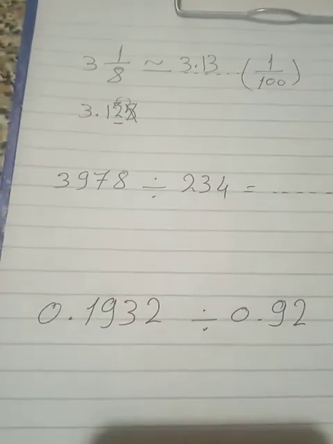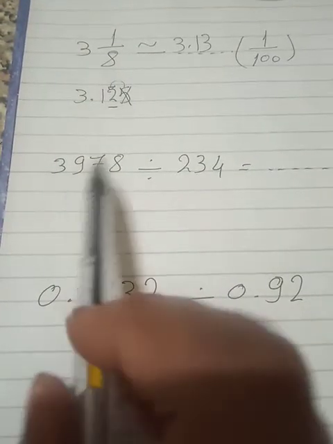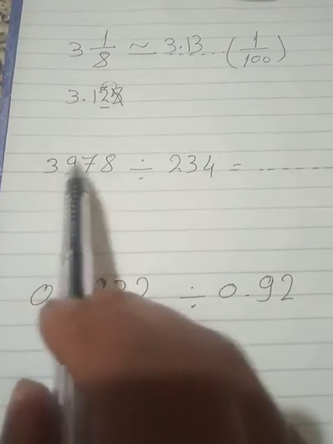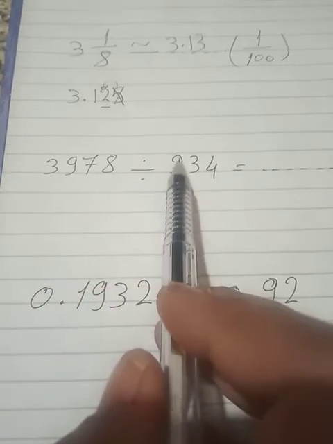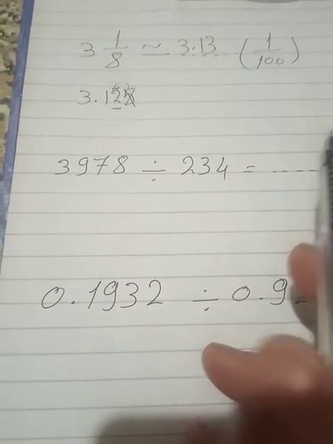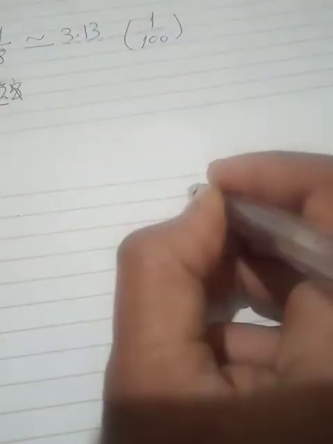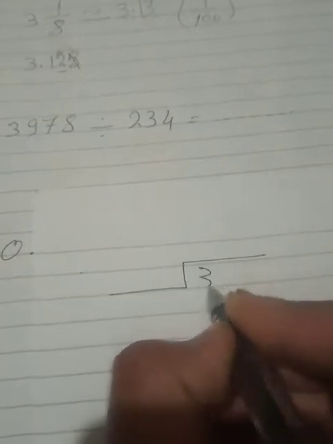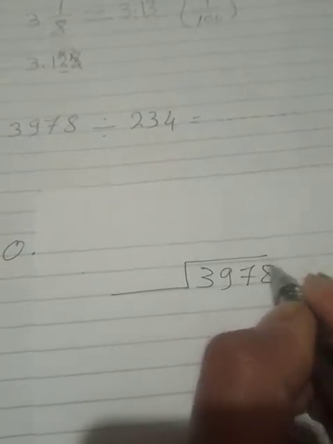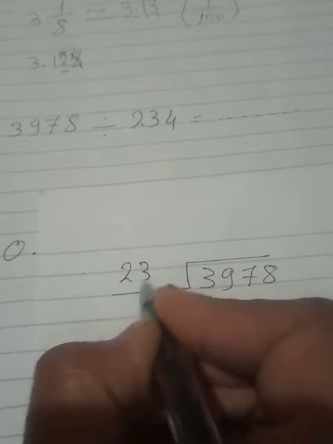The next example, I wanted to divide 3,978 by 234.